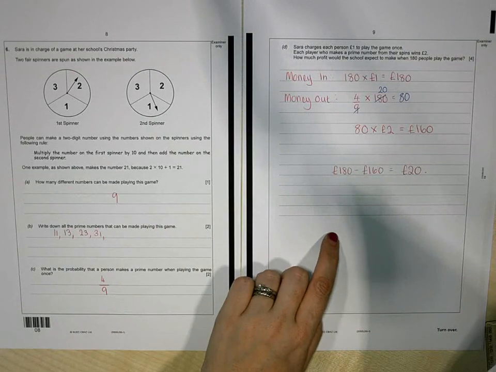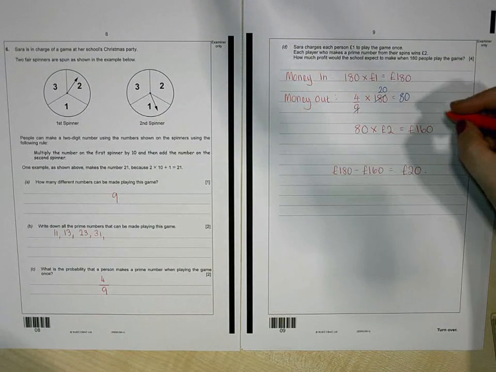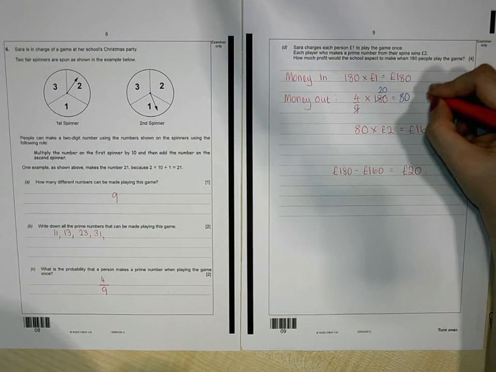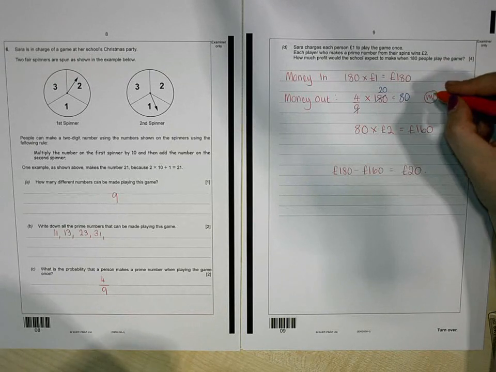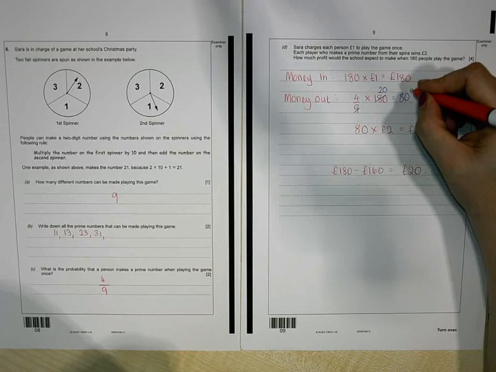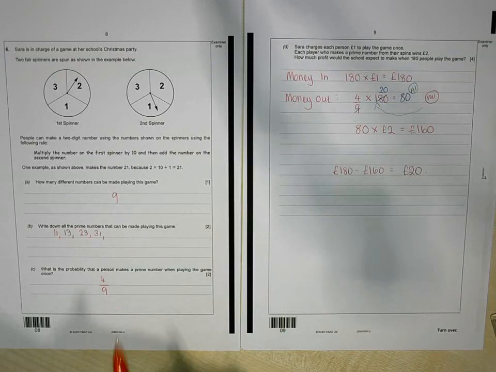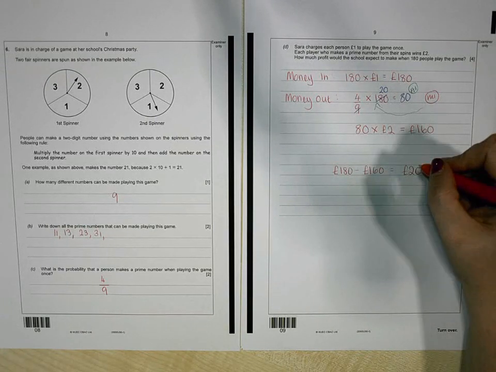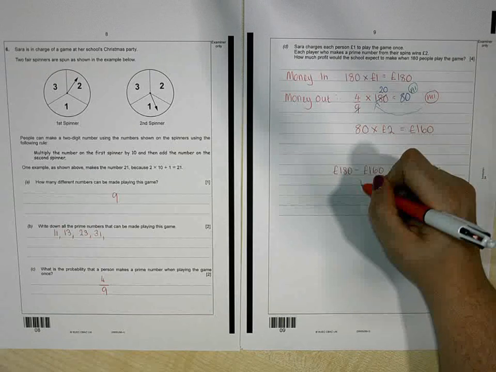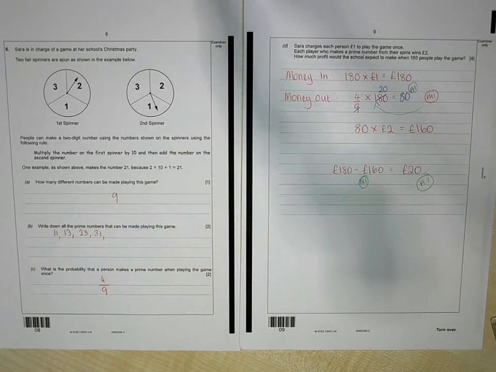And part D, if you separate that down, you'd get a method mark for doing this part. Sorry, green pen. You would get an actual mark for working out the 80. So that method mark, sorry, is for this workings out here. Another method mark for doing this bit, and then you've got your answer mark for that. But I quite like that question, that's a lovely question.